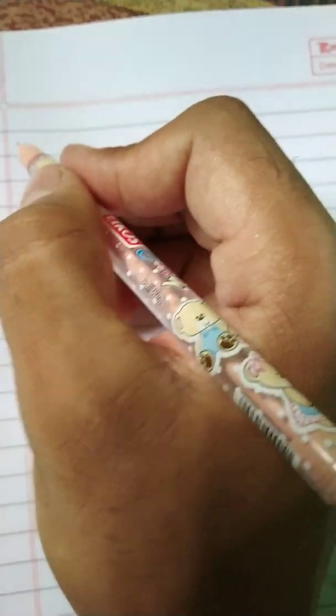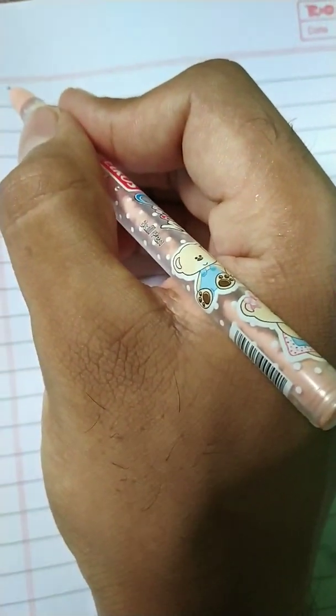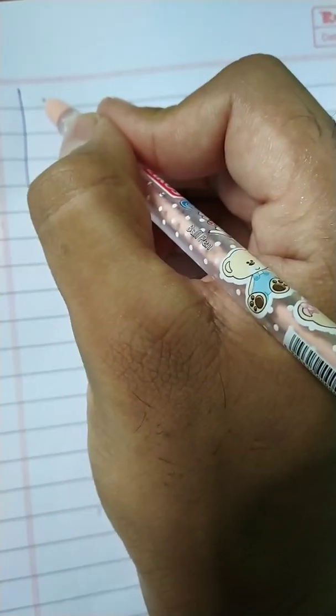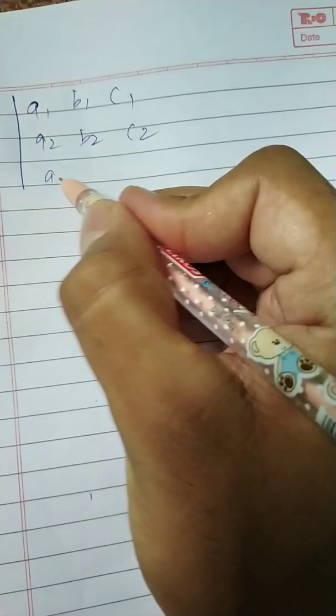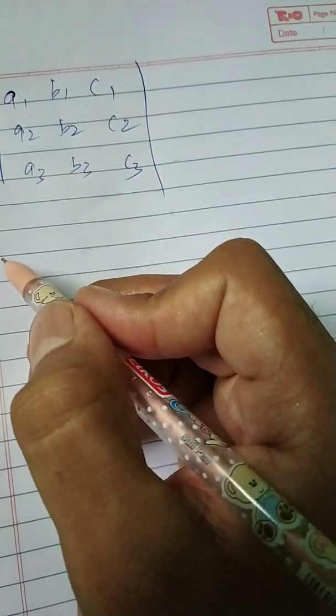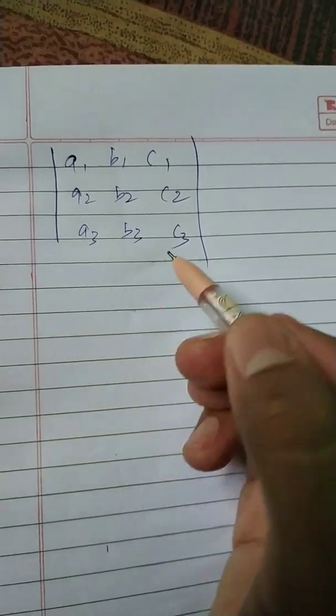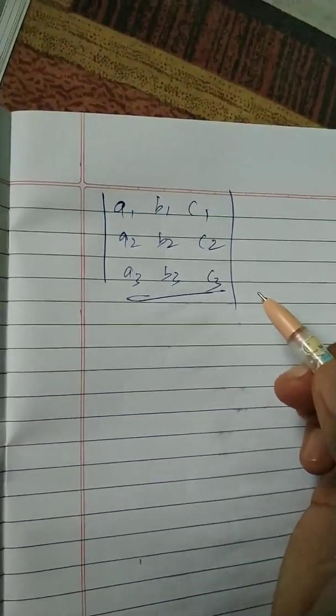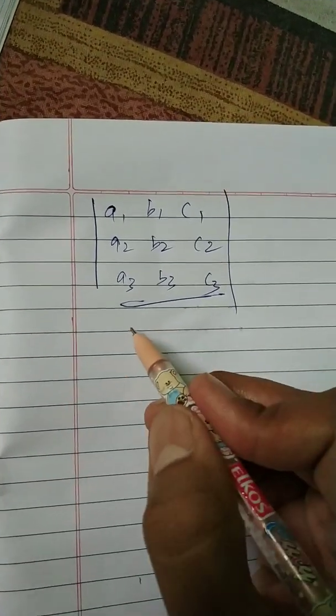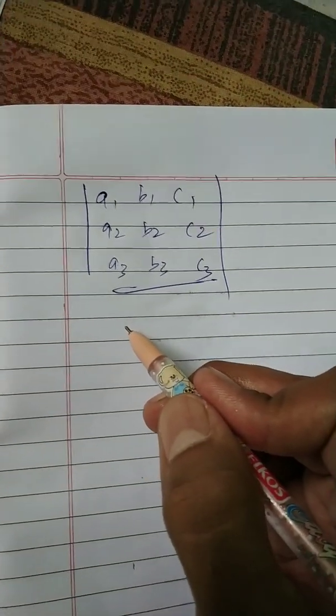So now this is for 2 cross 2. What if you have a 3 cross 3 matrix, like A1, B1, C1, A2, B2, C2, A3, B3 and C3? What is the determinant of this matrix? Now look here, I'll tell you a very important thing.